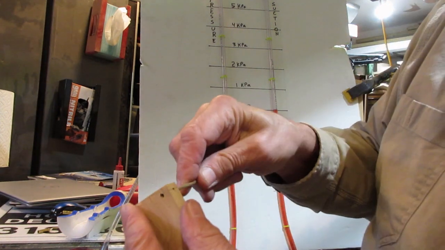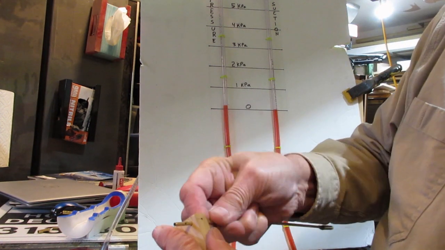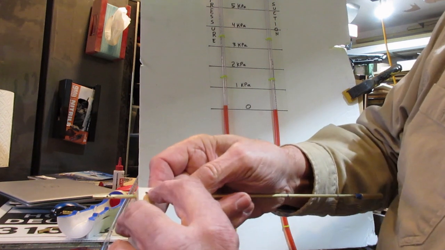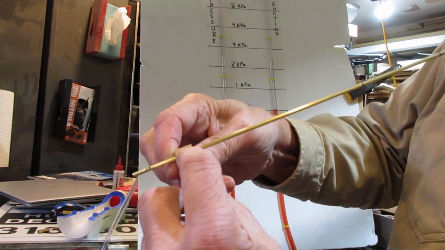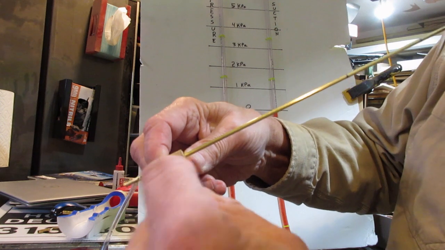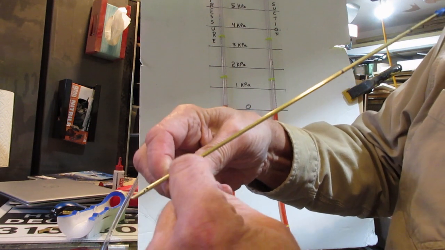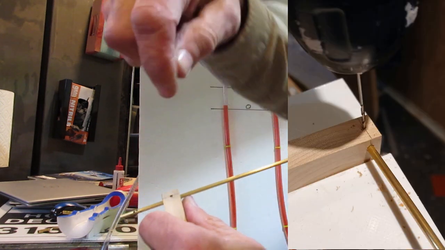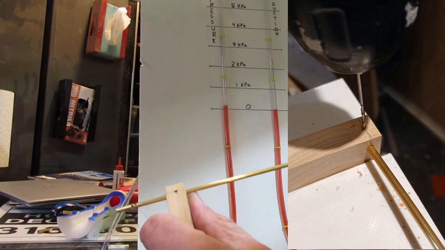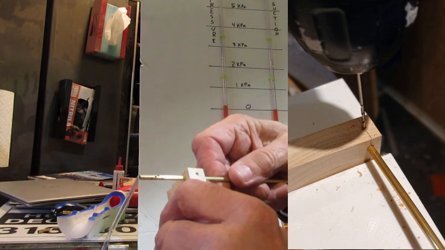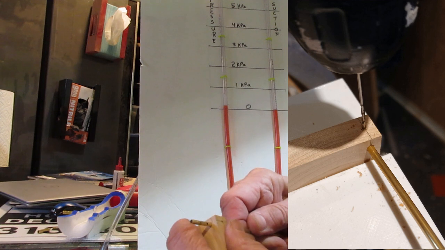So the 1/8 inch hole goes through like that, and then as close and square as I could, I drilled a 1/16 inch hole through there, and that's kind of my drill guide, so that I can drill the hole in the tube without it wandering quite so much.